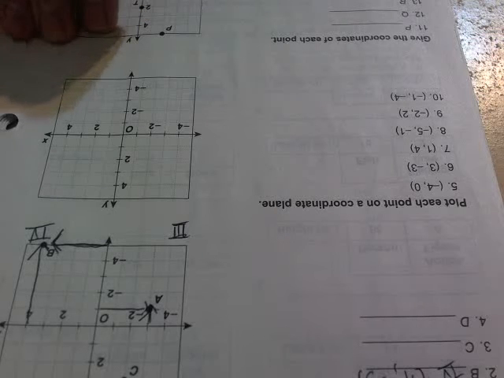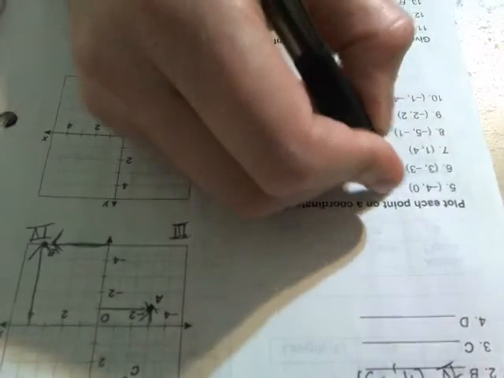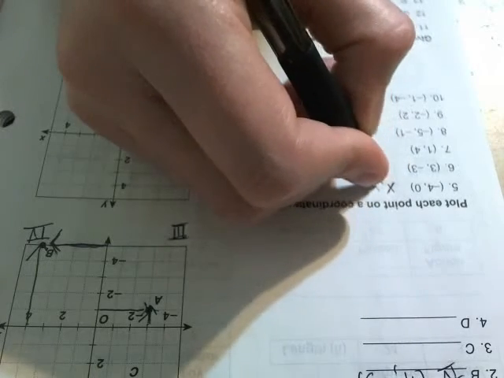All right, let's go ahead and take a look at the next section here, where they're asking me to plot each point on the coordinate plane. So the first one here, -4, 0. Remember, each point is always given with its x value first and its y value second. So -4 represents where it is on the x-axis, and 0 represents where it is on the y-axis. So, taking a look at number 5, the point here is at -4 on the x-axis, which is right here, and 0 on the y-axis.